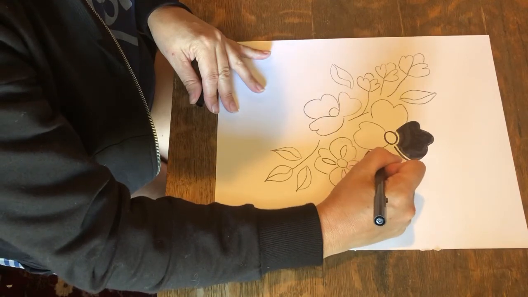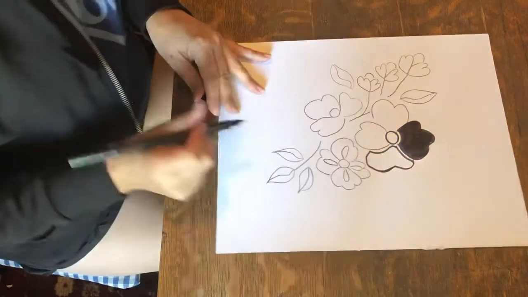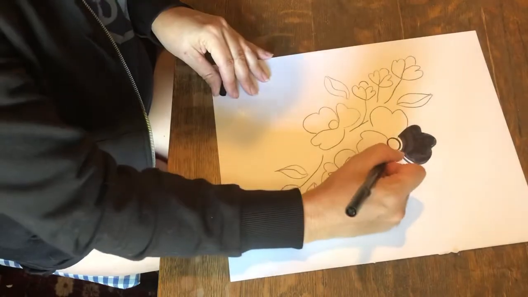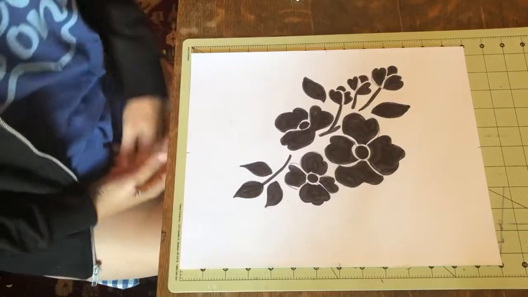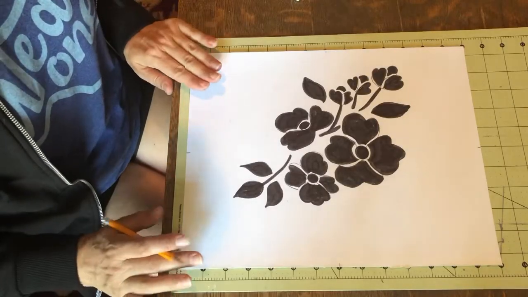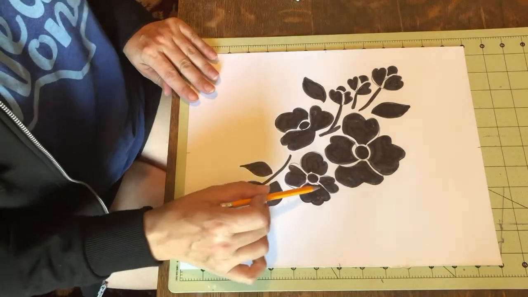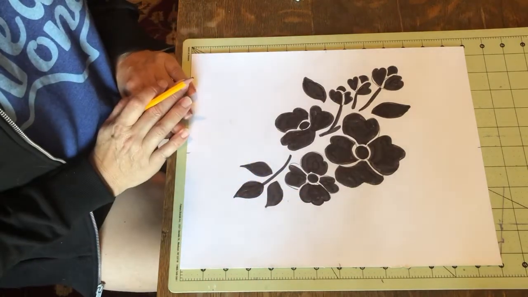And the same here, I'm not going to go all the way to the line, so trace it. So I'm going to continue. Okay, so I have gone through and made all my marks where my stencil cuts would be.